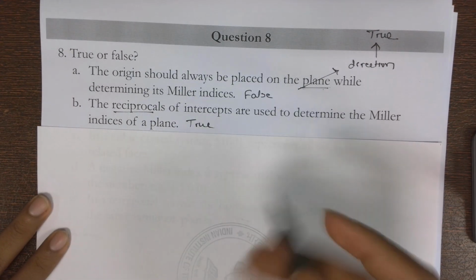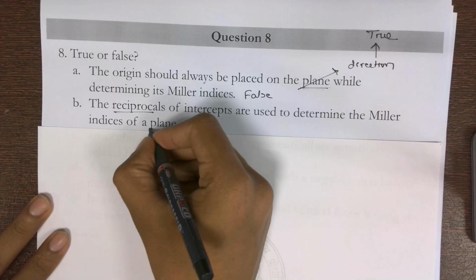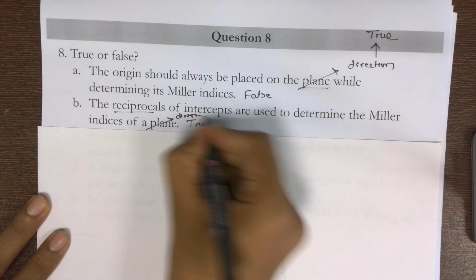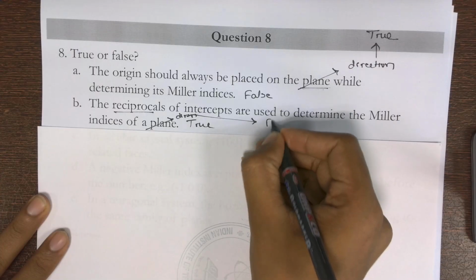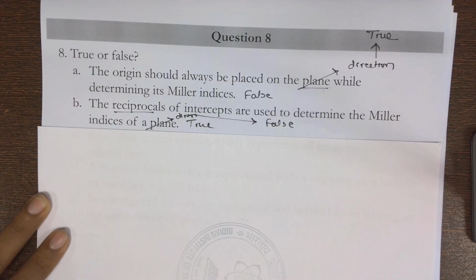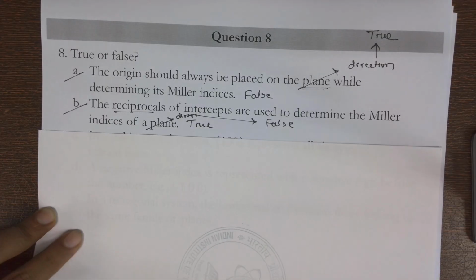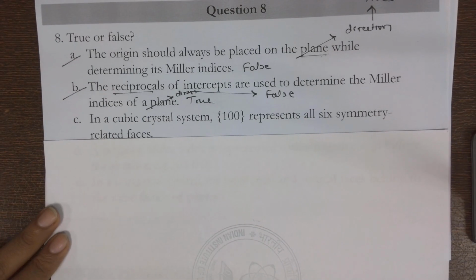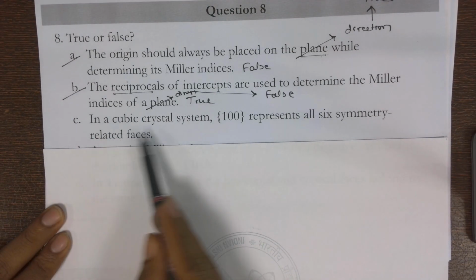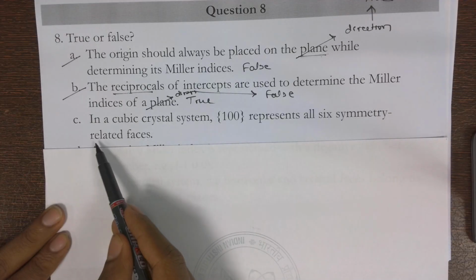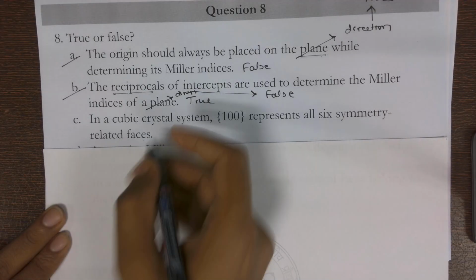Do we need to do reciprocal while determining the indices for the direction? False. Great. So we have solved A and B. Now let's go ahead to the next one, option C. In the cubic crystal system, this represents all 6 symmetrically related faces. True.